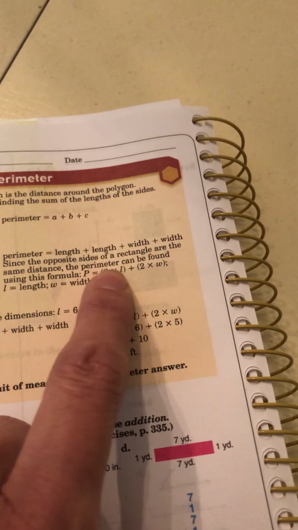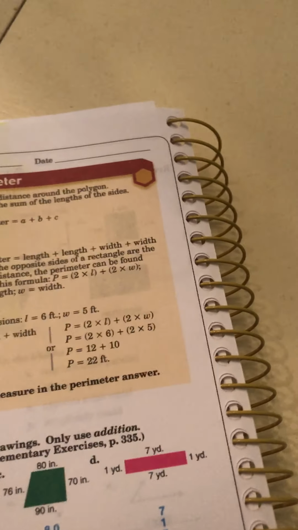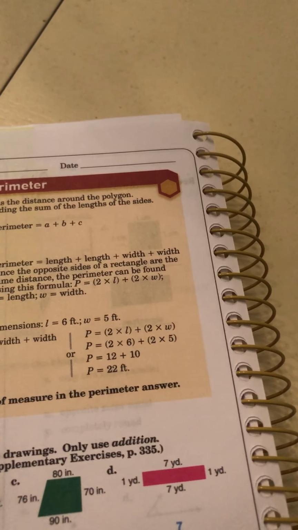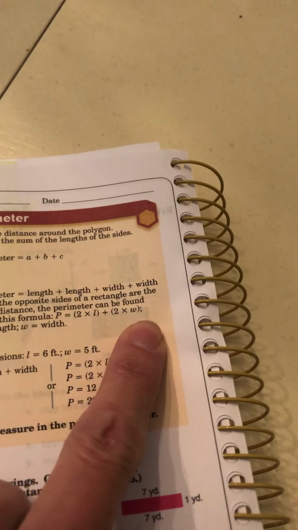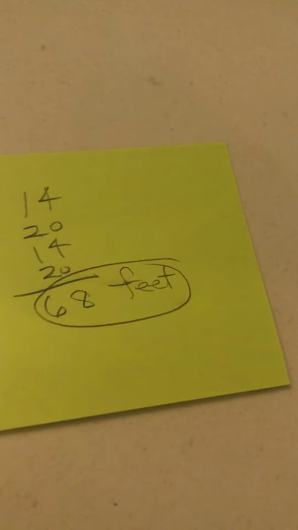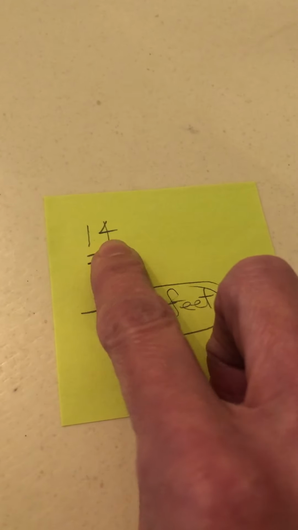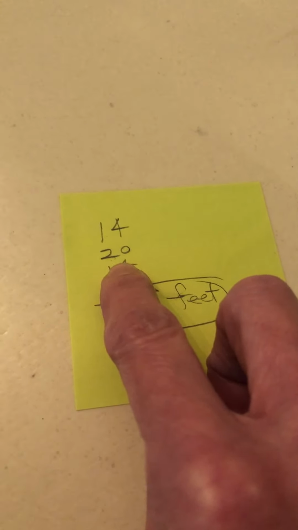Since the opposite sides of a rectangle are the same distance, the perimeter can be found using this formula. P equals 2 times L, which is length, plus 2 times W, which is width. So just a minute ago when I wrote this down, I could have actually said 2 times 14, 2 times length, 2 times 20, 2 times width, and added those two together. And that's what that's saying.